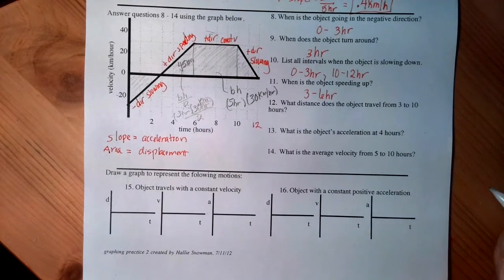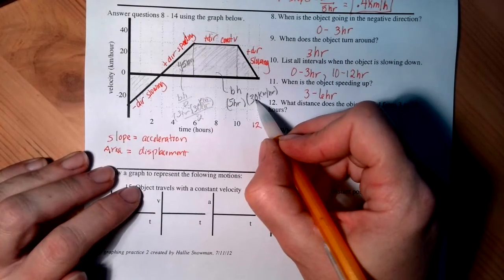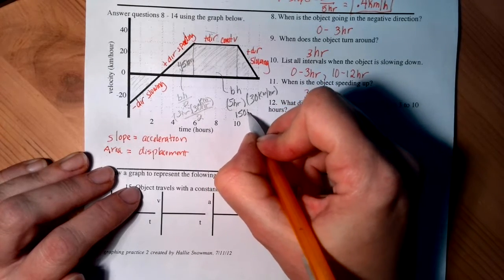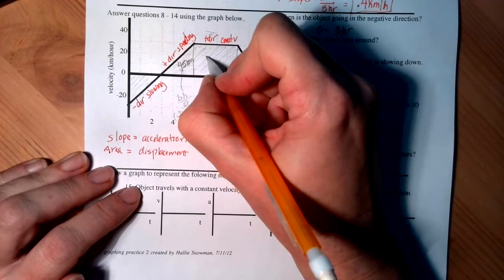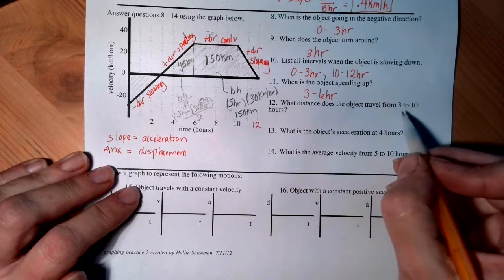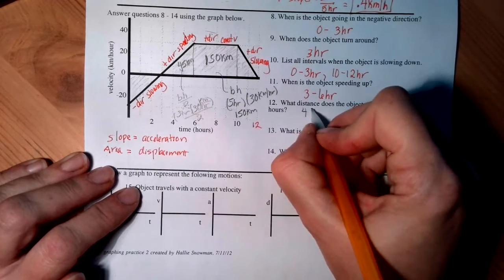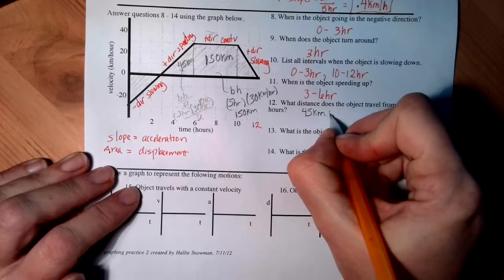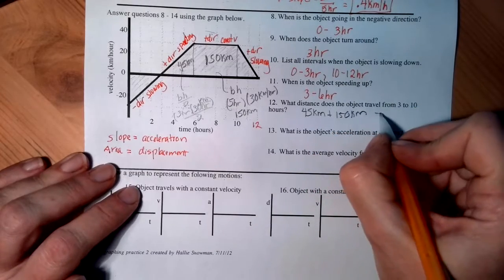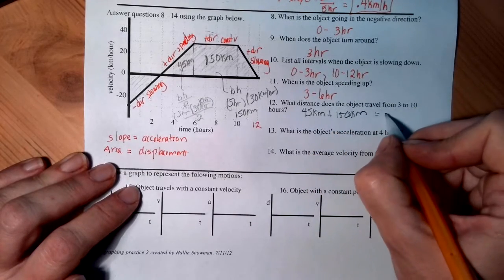So 5 times 30 is 150. So this area here is 150 kilometers. So the total distance traveled is going to be 45 kilometers plus 150 kilometers, and that equals 195.